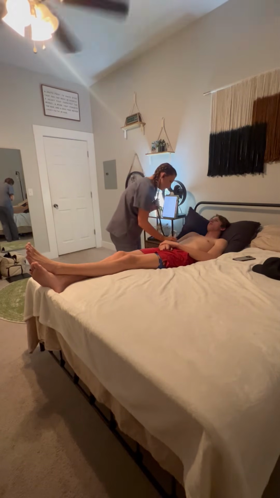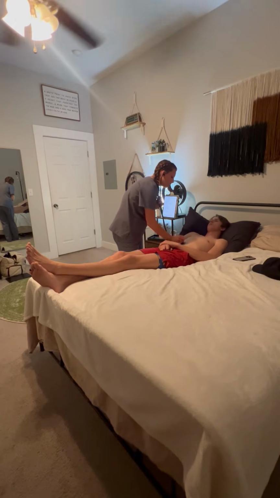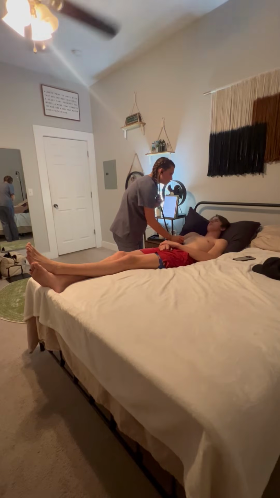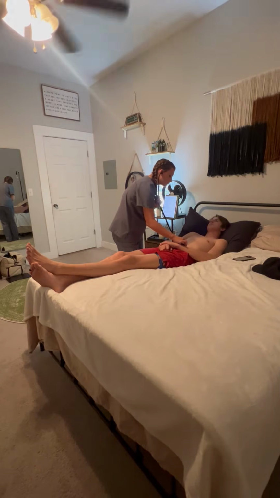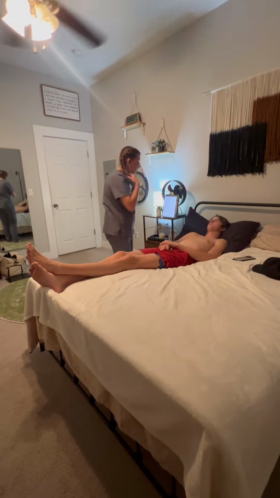We're going to start in the right lower quadrant with the diaphragm. Right upper. Left upper. And left lower. Alright, that all sounded good.